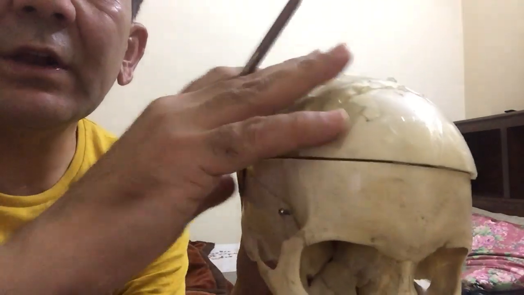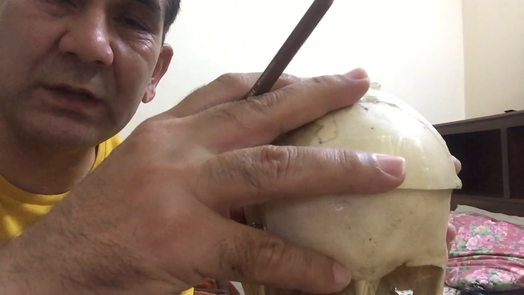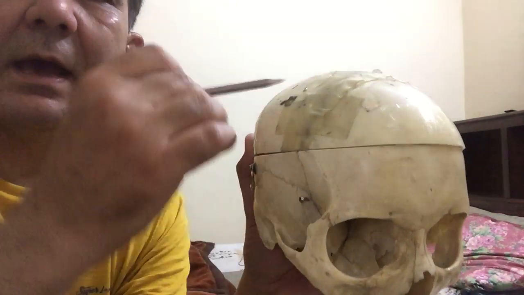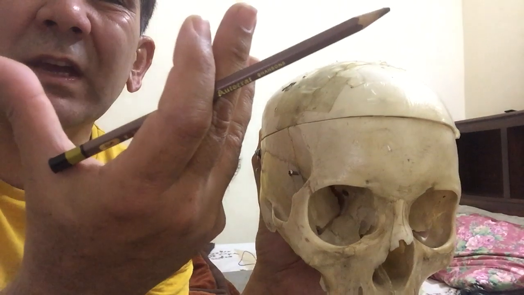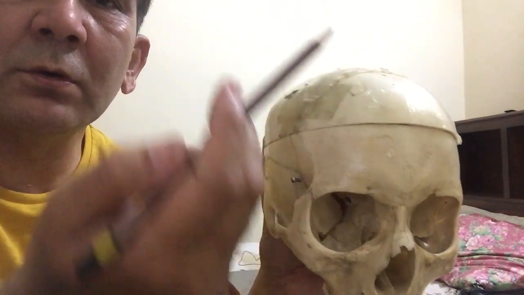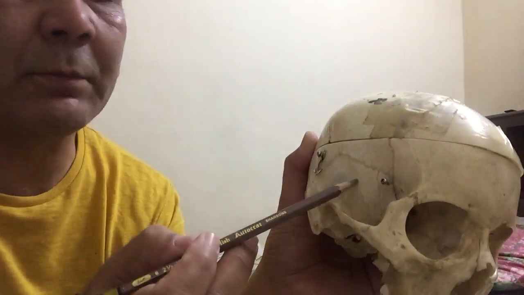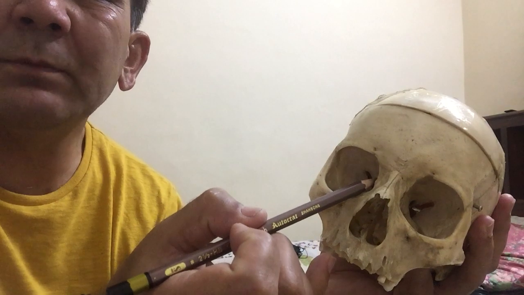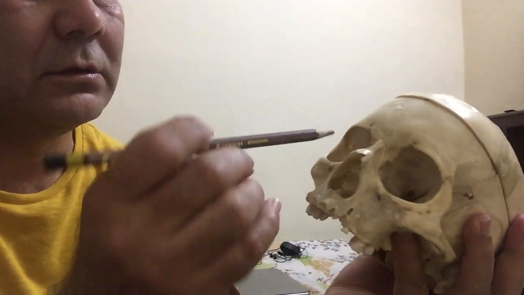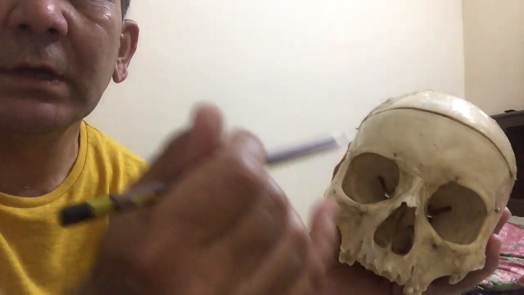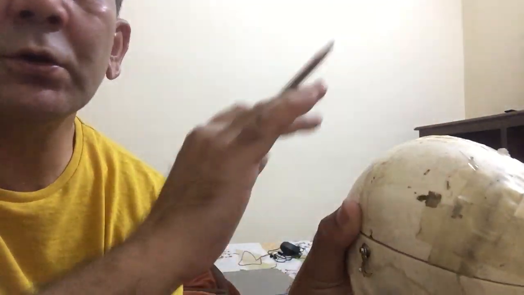The neurocranium portion of the skull is mostly made up of flat bones, and it consists of 8 bones: the frontal bone, the parietal bone, the occipital bone, the temporal bone, the sphenoid bone, and the ethmoid bone.